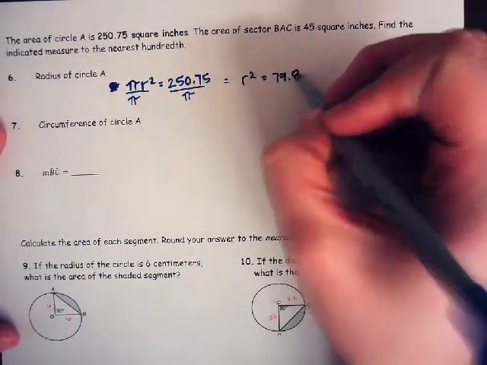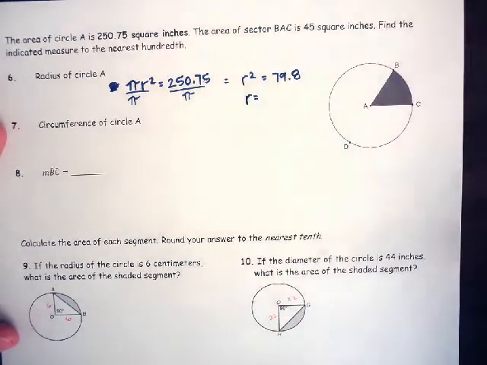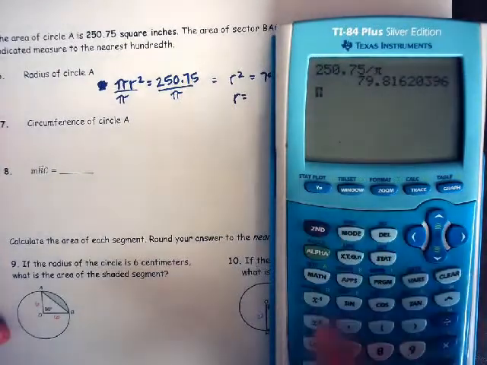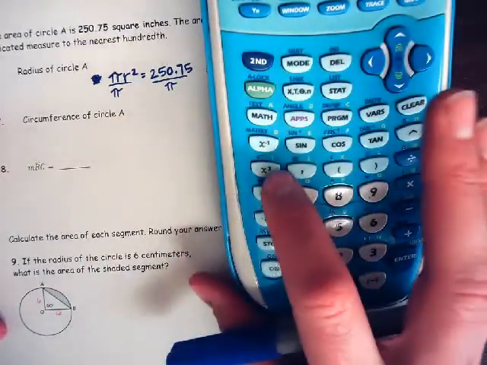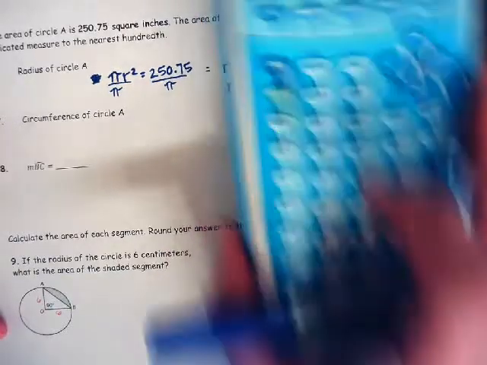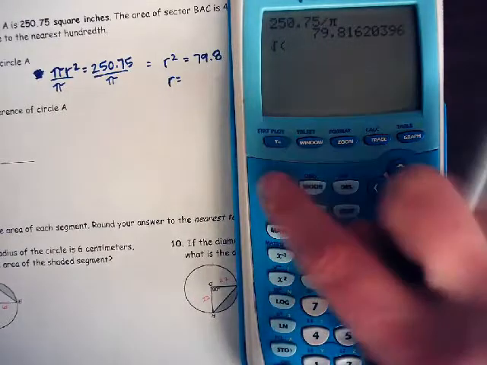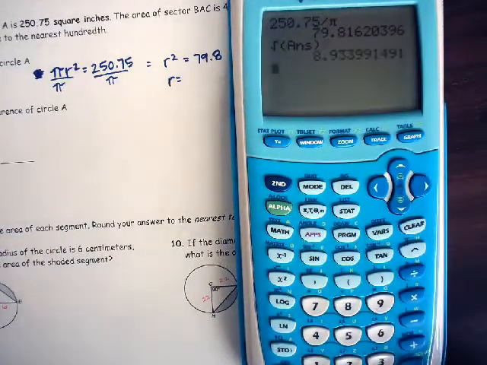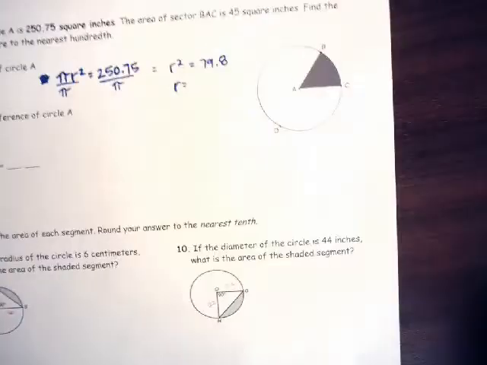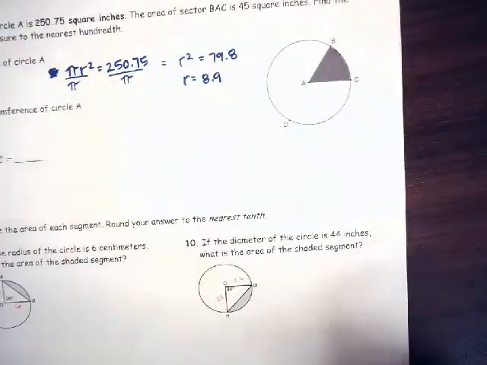Okay, and then we have to take the square root of both sides. So r equals the square root of that number. So I can just go second square root. This one's second, and then the x squared button is my square root. I'm going to put second answer so it's more exact, because that will give me that number. And that's 8.9. So the radius of that circle would be 8.9.